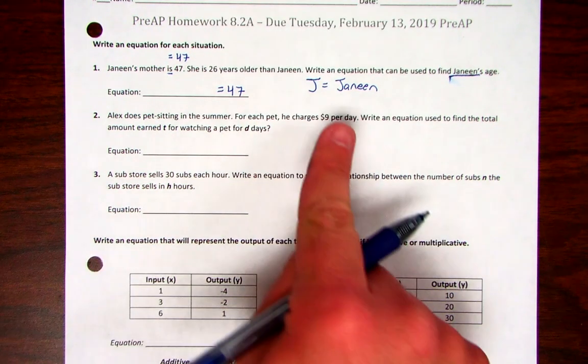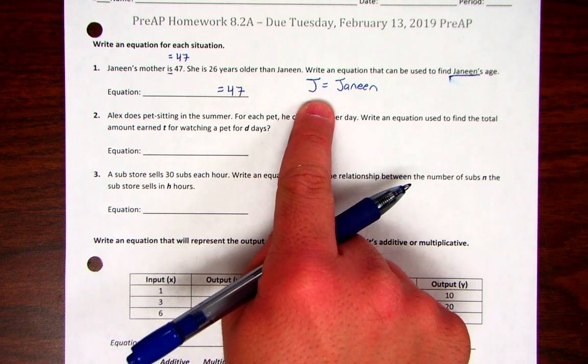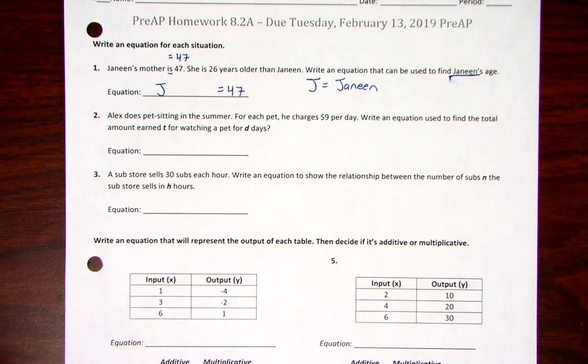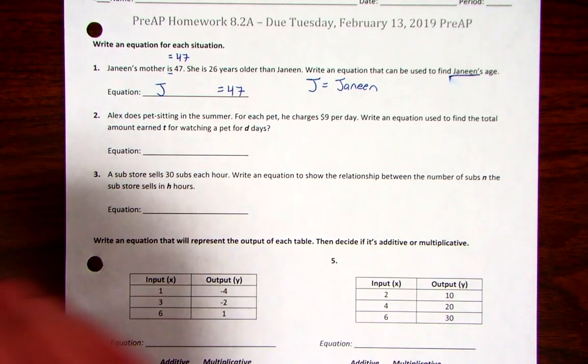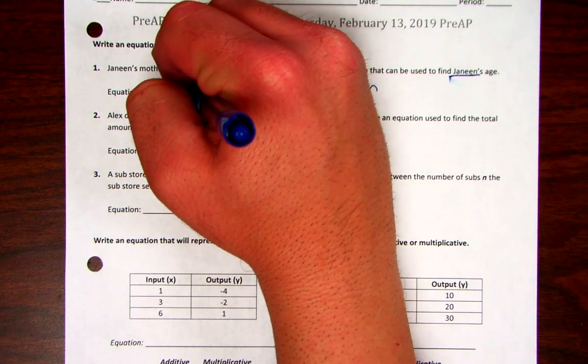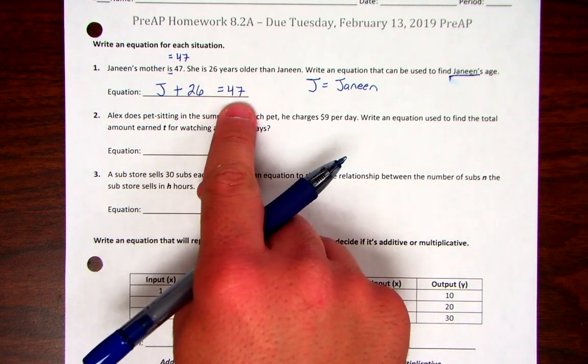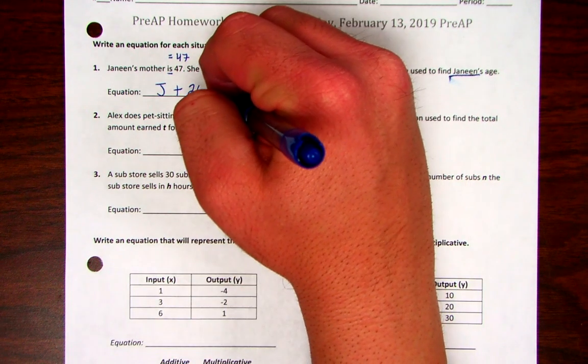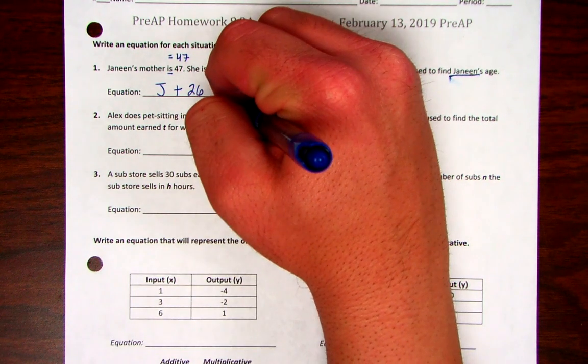What am I going to solve for? Well, I'm going to be solving for Janine, her age. So whatever Janine's age is, I'm going to have to add 26 years to it to get whatever her mother's age is. So this is going to be mother's age.